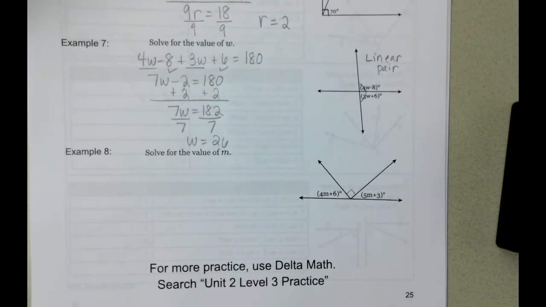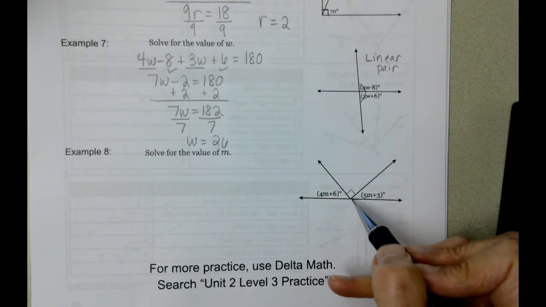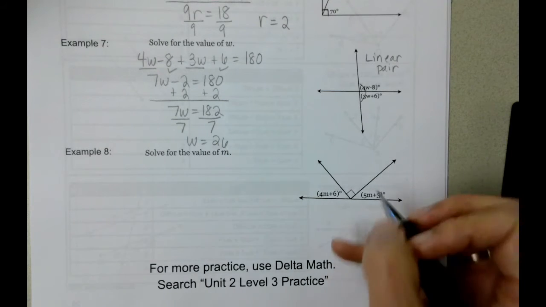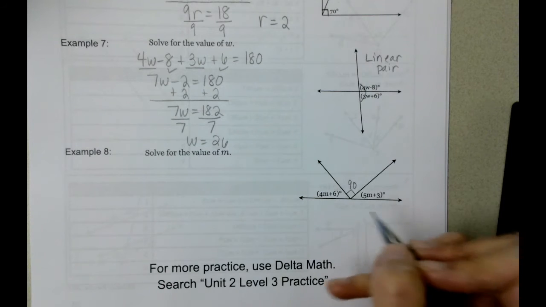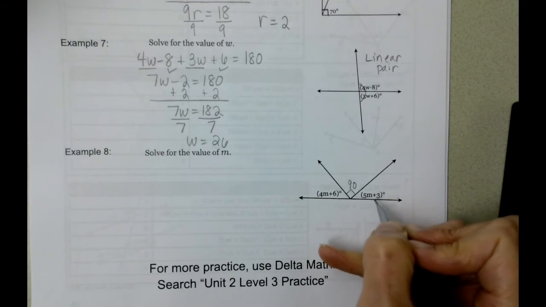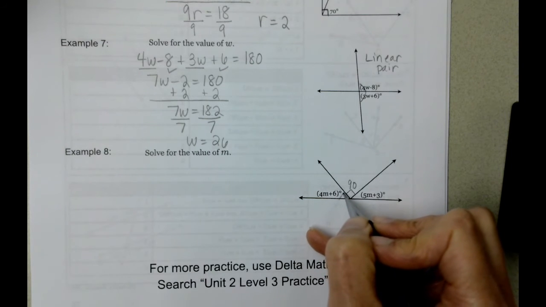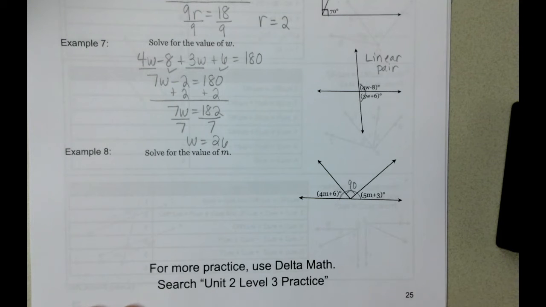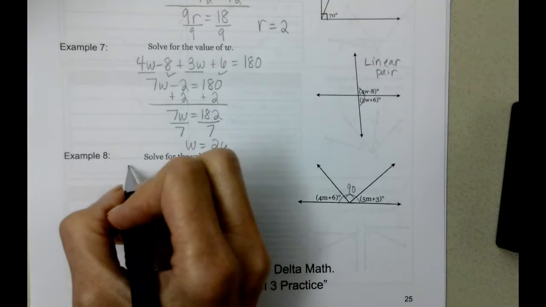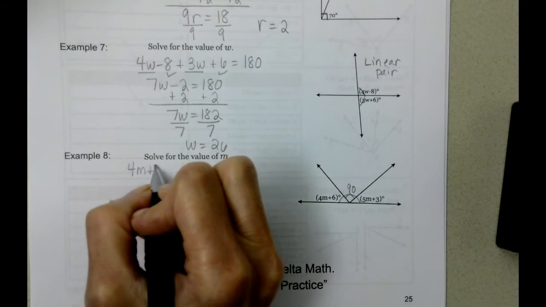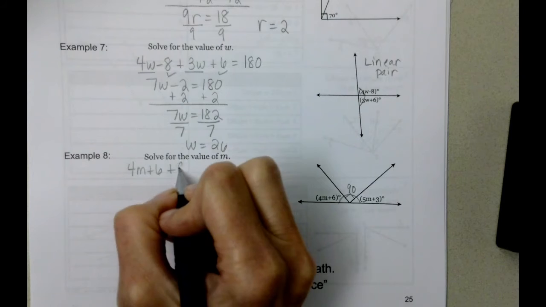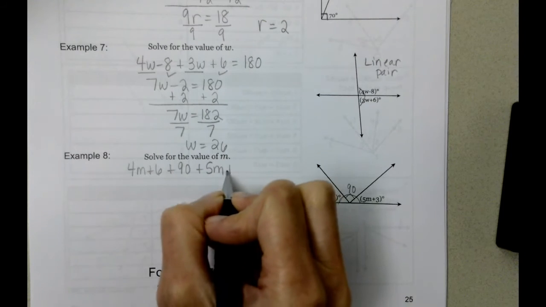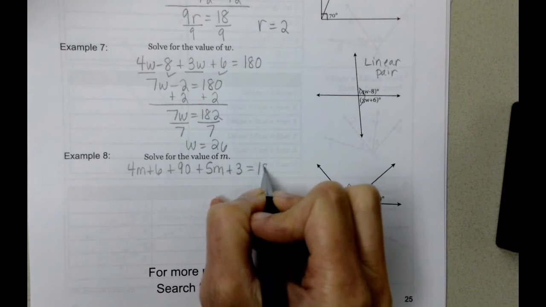If we look at letter M, again, we need to be familiar with what this symbol of this box means. But that symbol in that box means that it's 90 degrees. If we take all three angles and add them up, what we see is we form a straight angle. And that's going to help us figure out what the value of M is, because we have 4M plus 6 plus 90 plus 5M plus 3, and again that adds to be the straight angle.